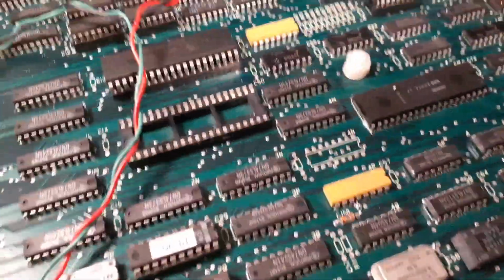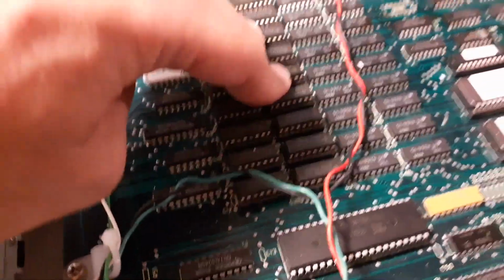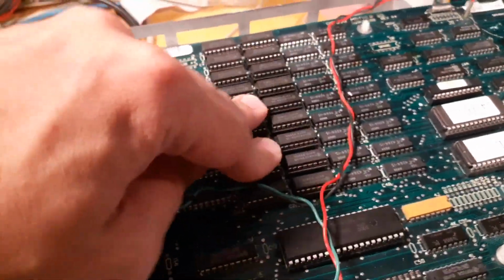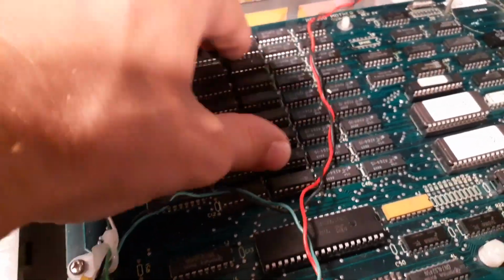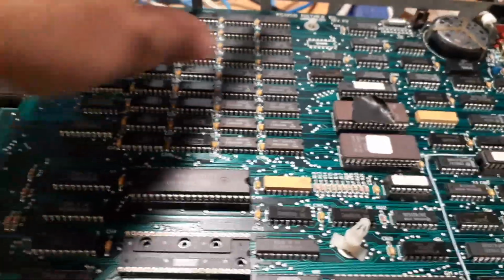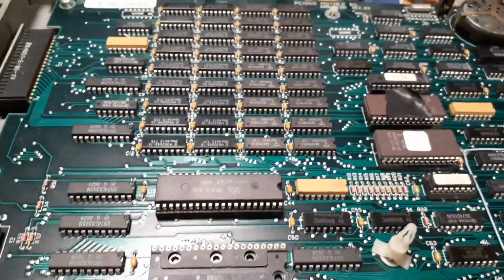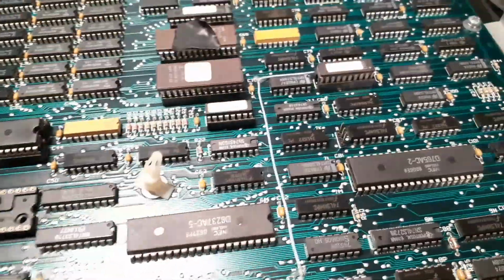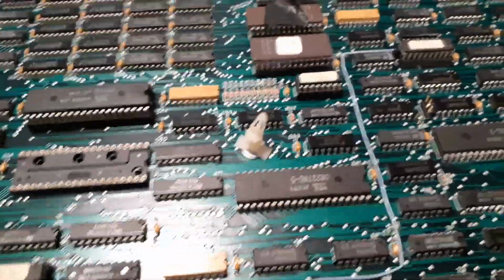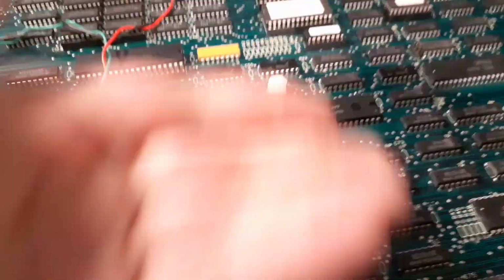But the other thing that I found interesting is that this computer originally, this RAM is socketed. My RAM is all soldered on, so that's interesting. The other thing interesting is this. There's a bodge wire there. I'm assuming that's from factory, but it doesn't appear here.